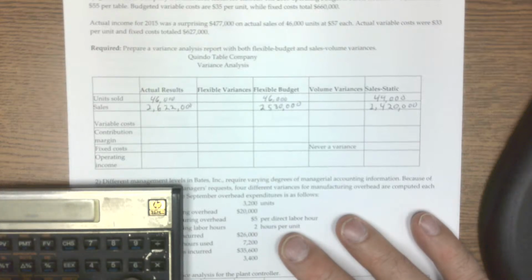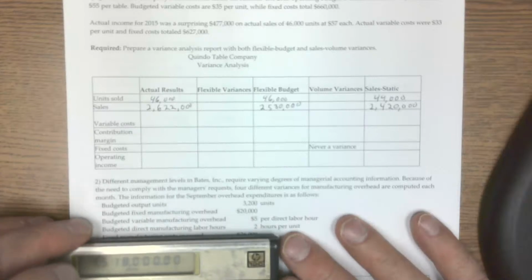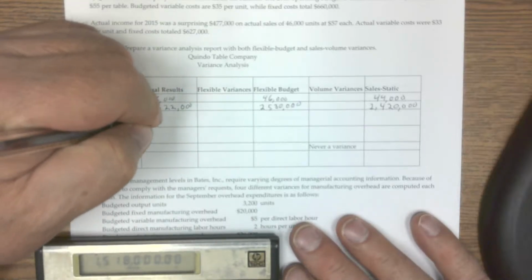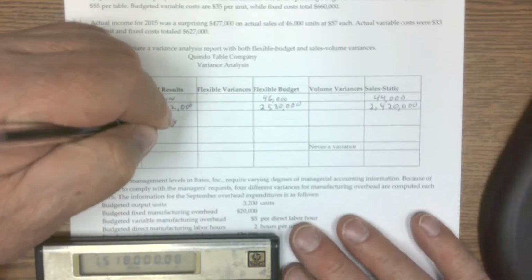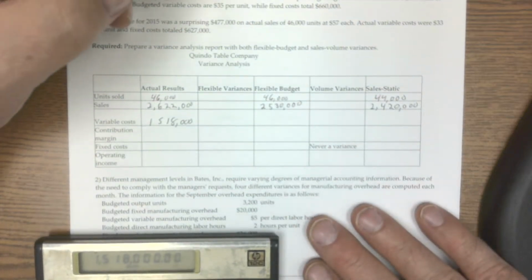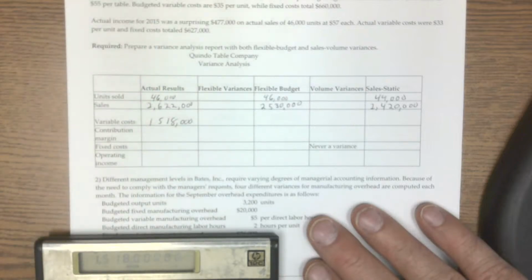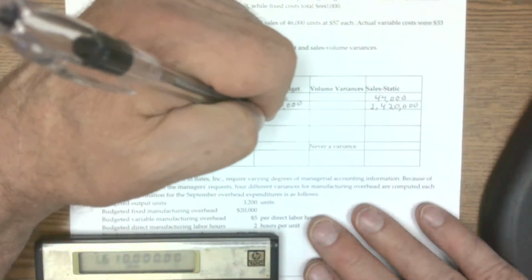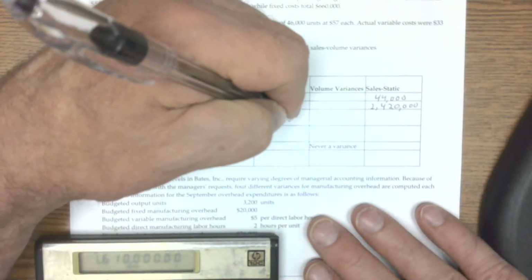Okay, then our variable costs were 46,000 times $33, 1,518,000. On the flexible budget, it was supposed to be 35, so it would be 46,000 times 35 would be 1,610,000.